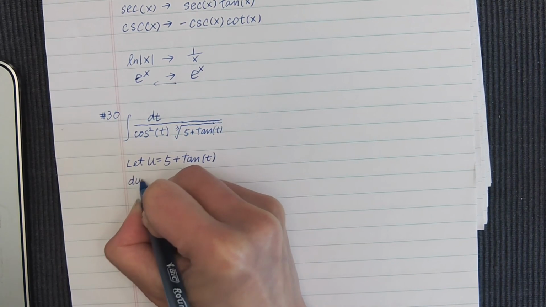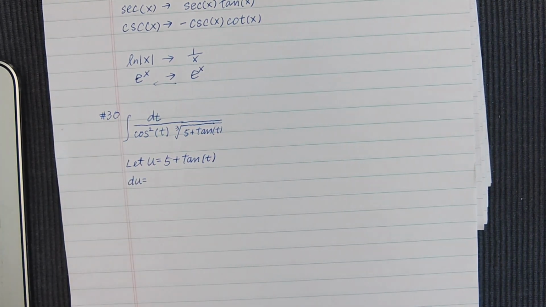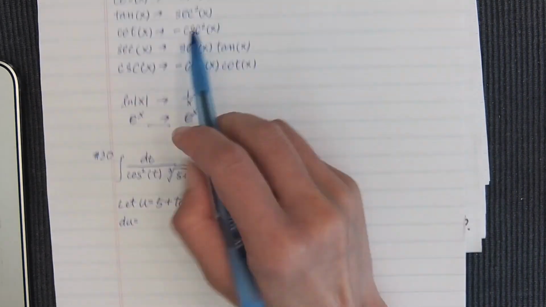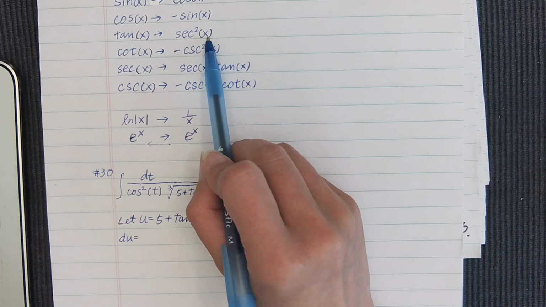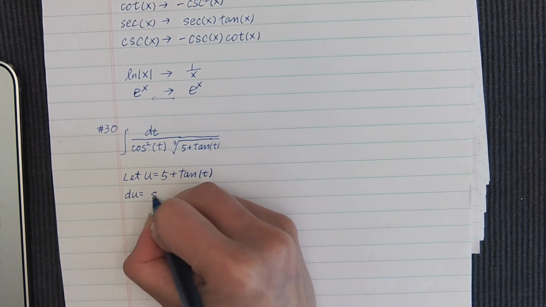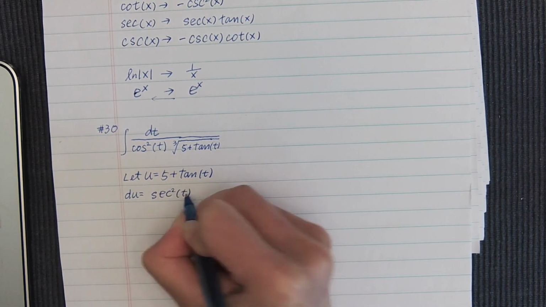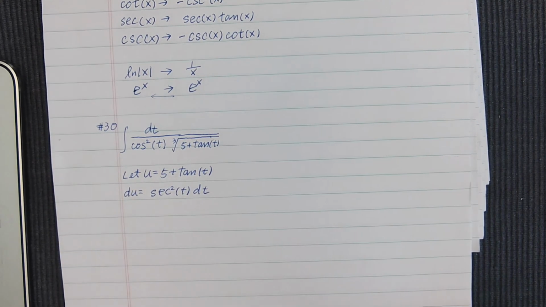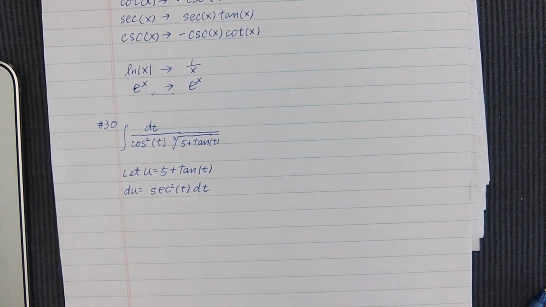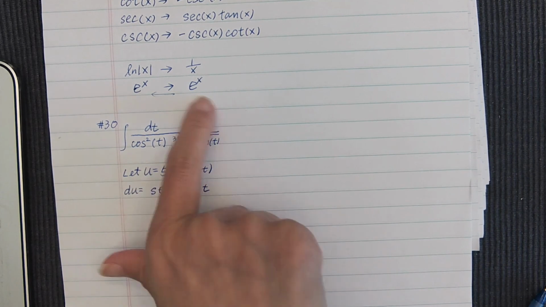Where's my u sub? Whatever the messy part you see becomes the u sub. So what's my u sub? u equals 5 plus tangent t. So what's the du, my derivative of u? Secant squared t. Tangent's derivative is secant squared, right? So it's secant squared t dt.